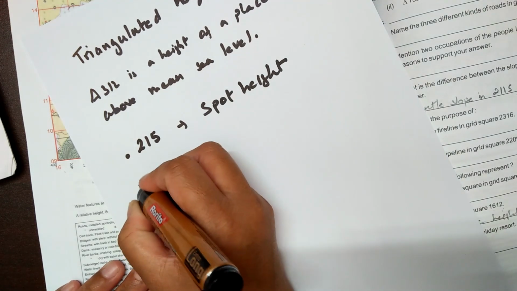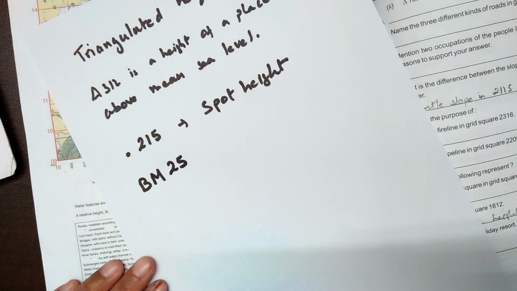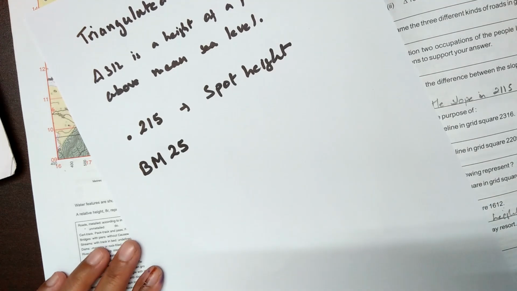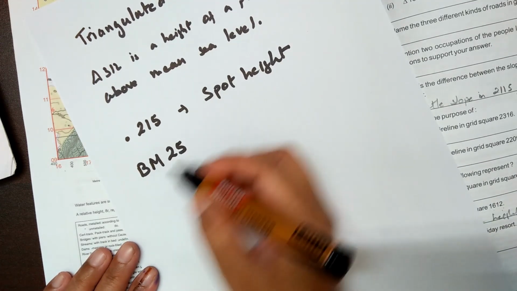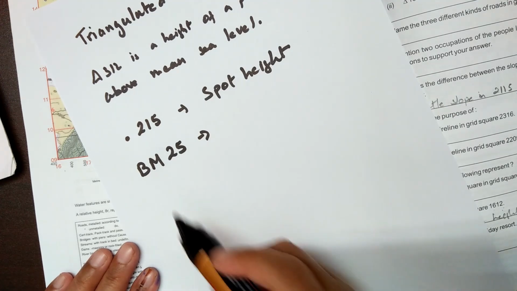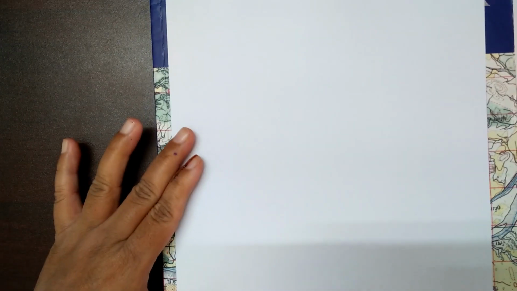Then sometimes you might have seen BM25. If you see this BM25, then you remember that conventional symbol. It is a benchmark. It is given by a surveyor after a survey. Usually the benchmark is put for buildings or rocks. So the surveyor has put that mark, and the height of that particular thing, the benchmark, is 25 meters.